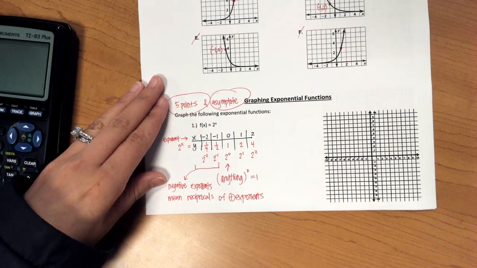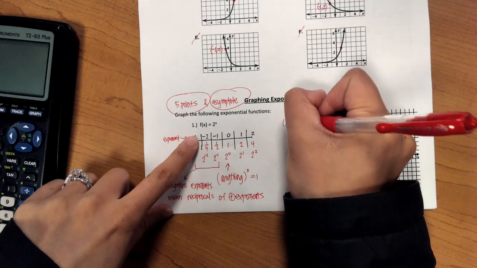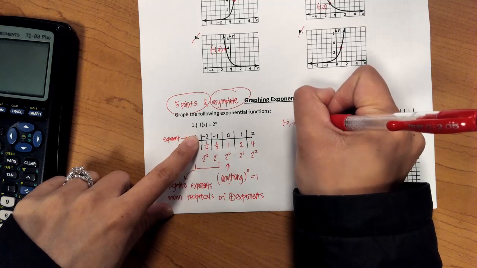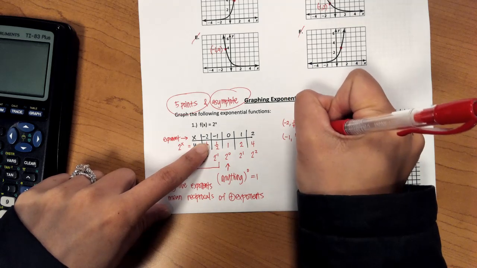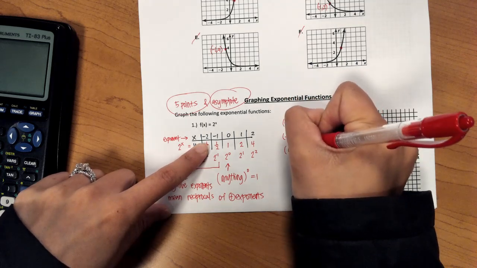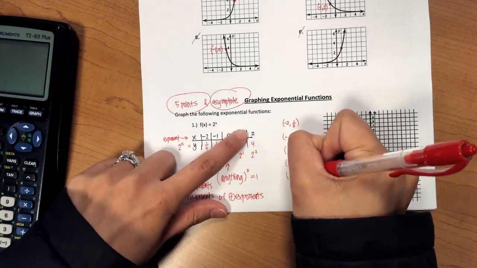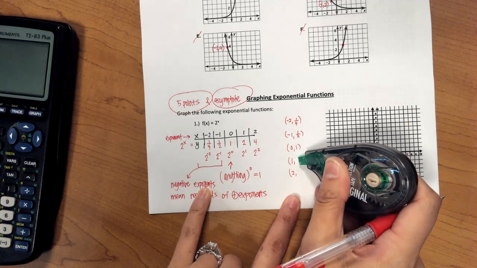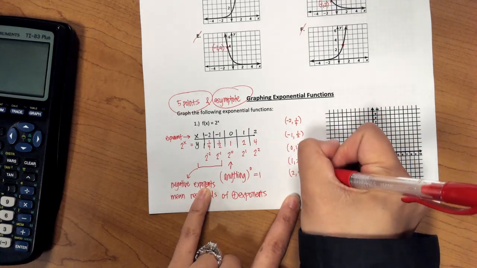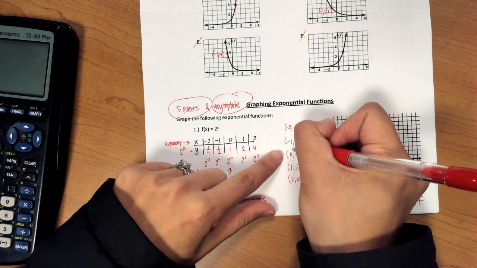And so we can graph this. What are these points? Let's write them out. That means my first point is negative 2 comma 1/4. That's a messy thing to graph. I have negative 1 comma 1/2, 0 comma 1, 1 comma 2, sorry about that, and 2 comma 4. So let's graph the whole numbers first. I don't know about you, but these are much easier.